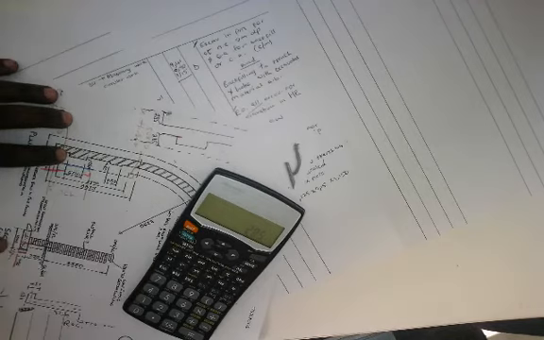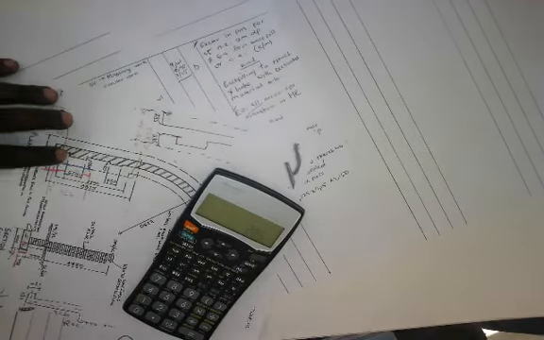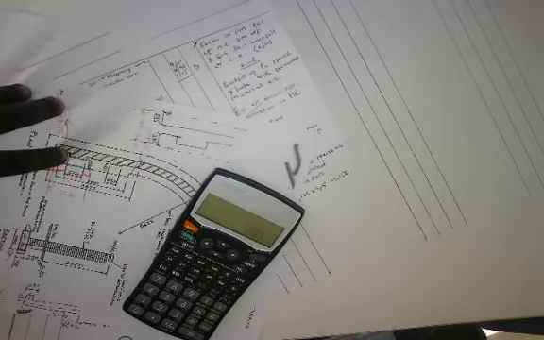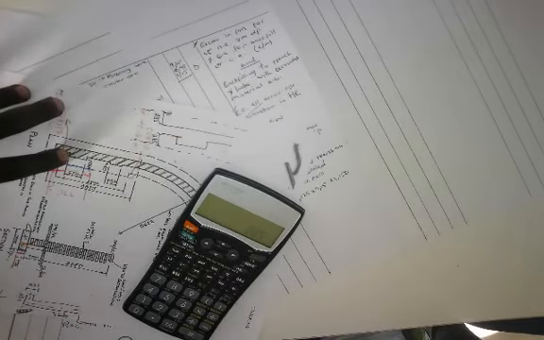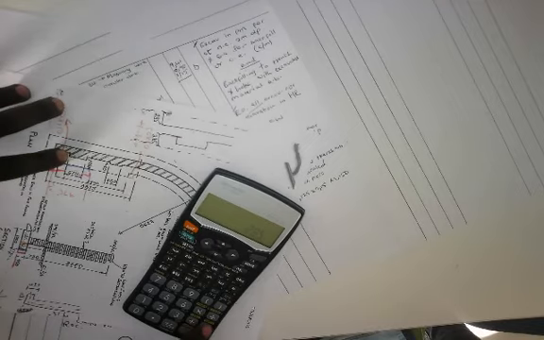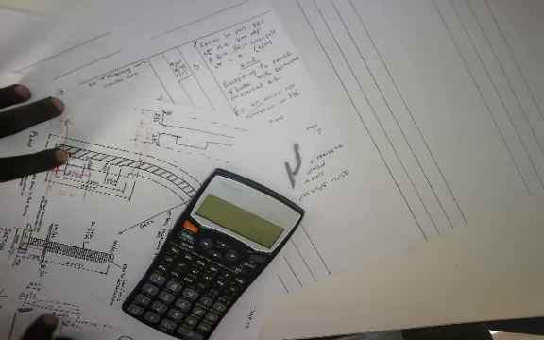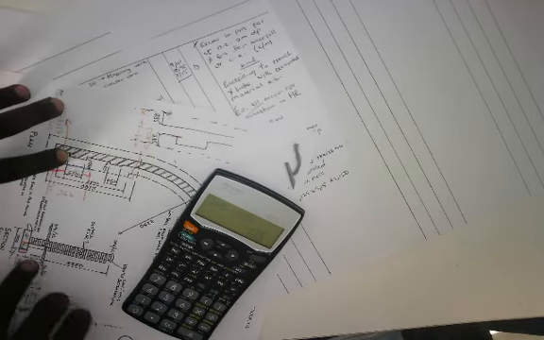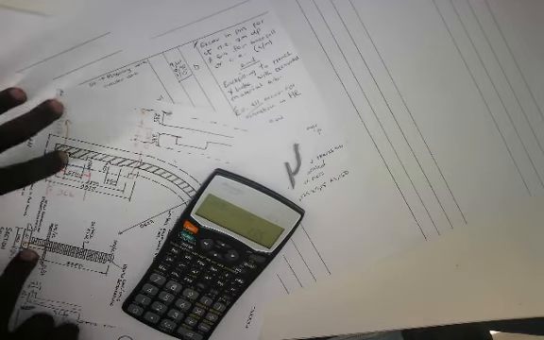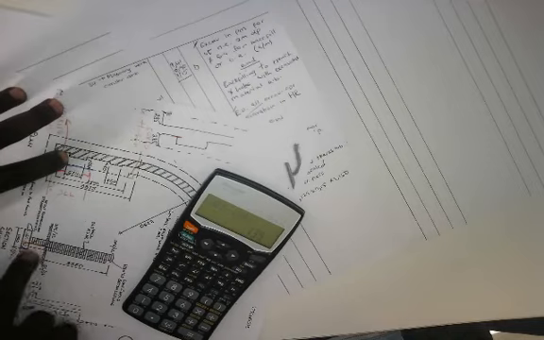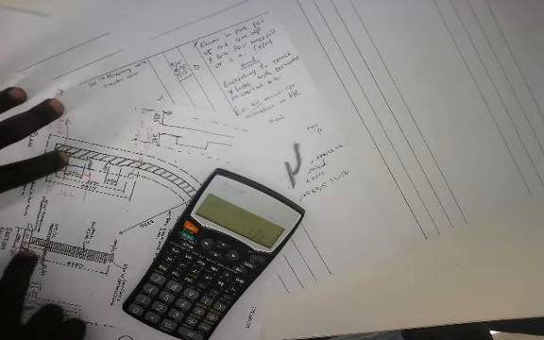It gives me from here to here 285. And also from here to here 285. So all around the structure I will have 285.